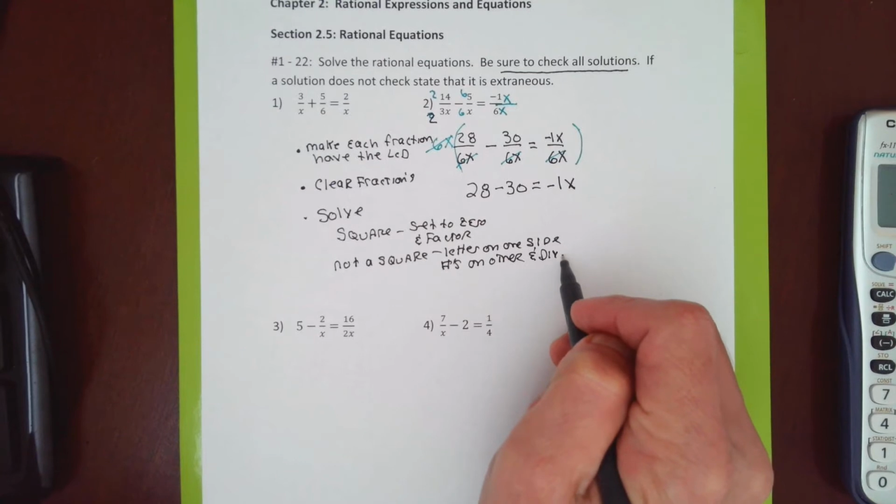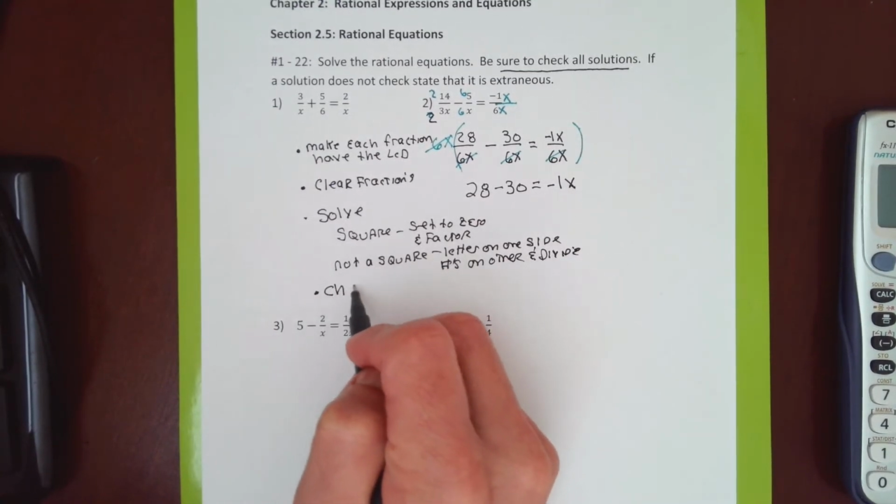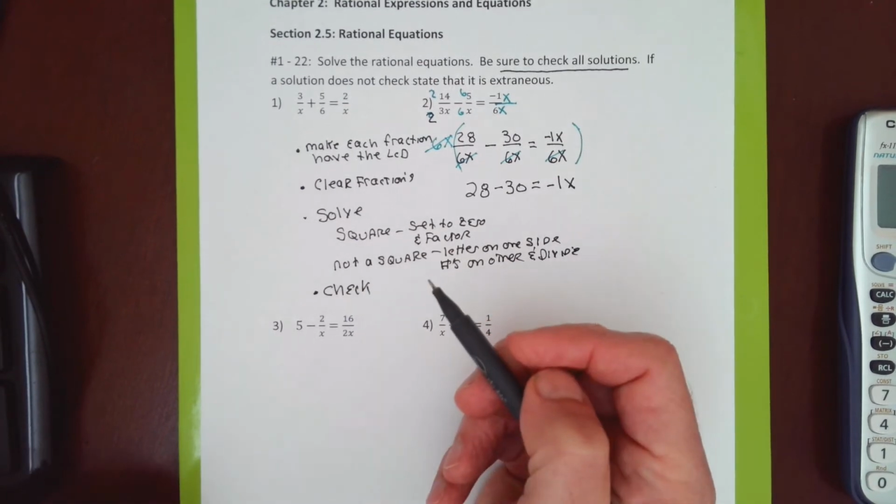And then it's going to be hugely important to do the checking. I'm going to use my calculator to check because it's quick and it's accurate.